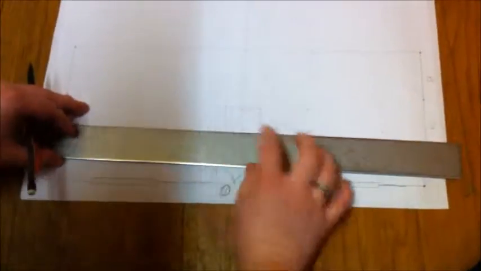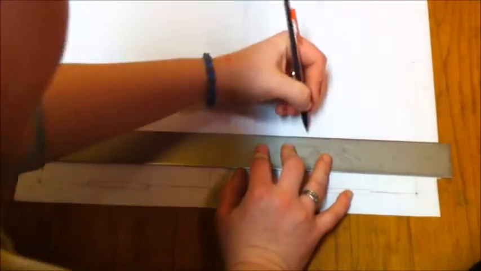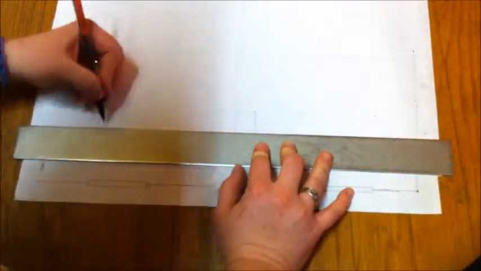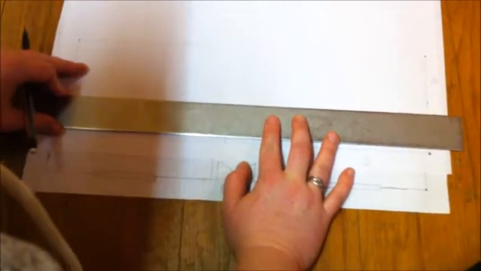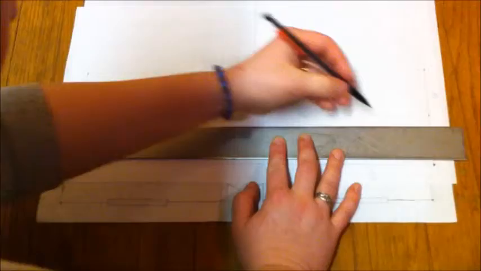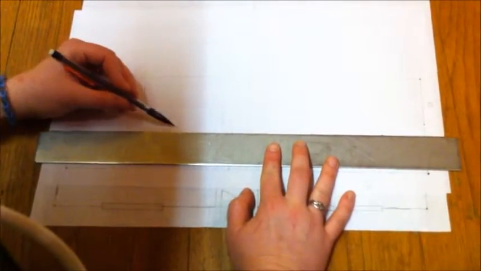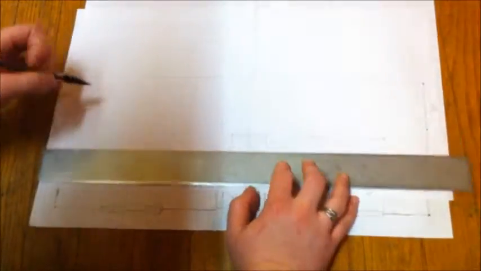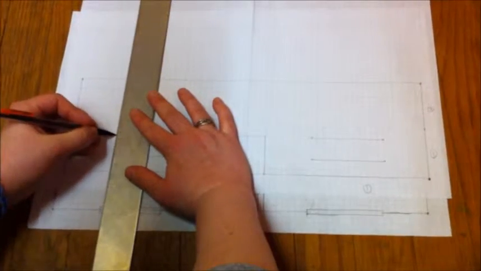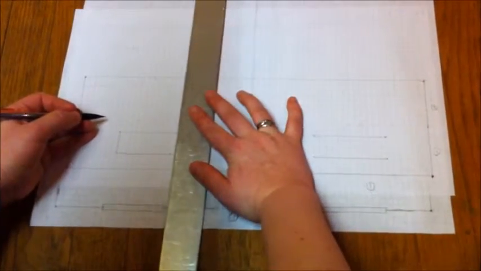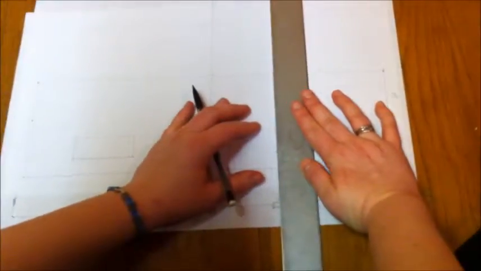And then I'm going to use my straight edge to connect all the dots again. And I know it's annoying and it takes a lot of time to use the straight edge, but it makes it look much, much neater.